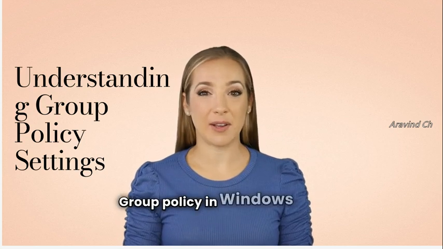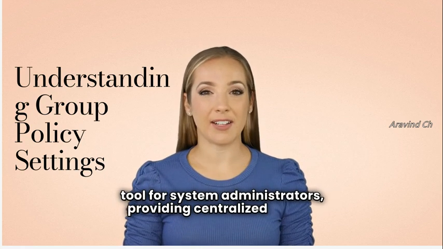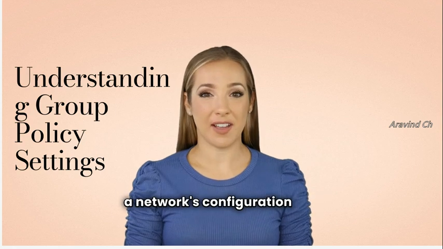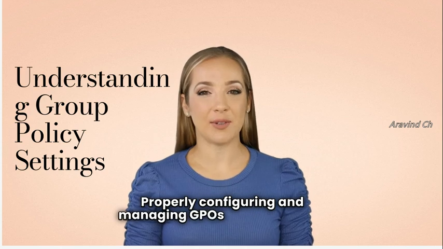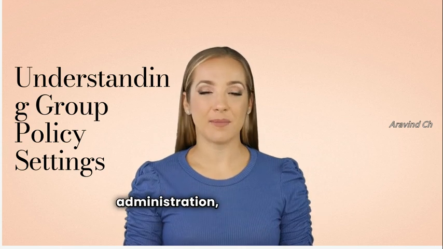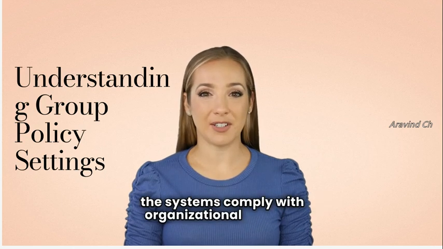Group Policy in Windows Server is an essential tool for system administrators, providing centralized control over a network's configuration and security settings. Properly configuring and managing GPOs can streamline administration, enforce security standards, and ensure that the systems comply with organizational policies.